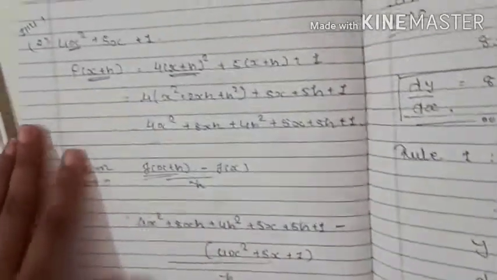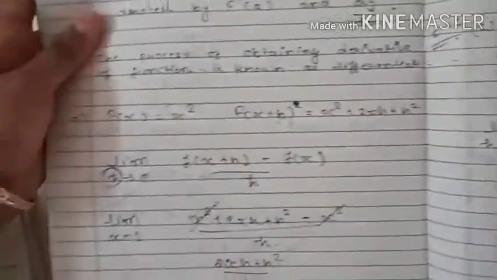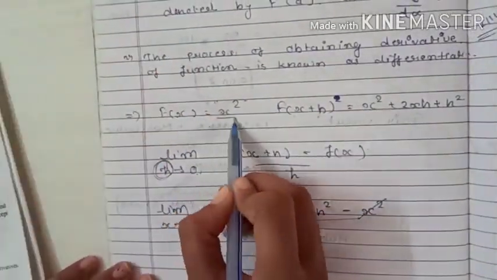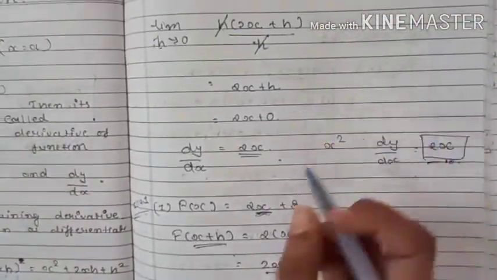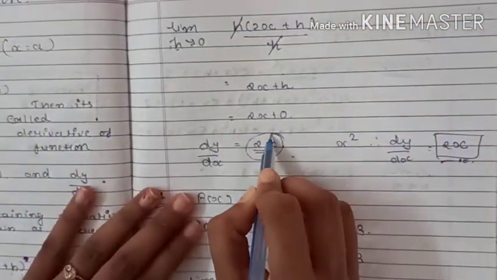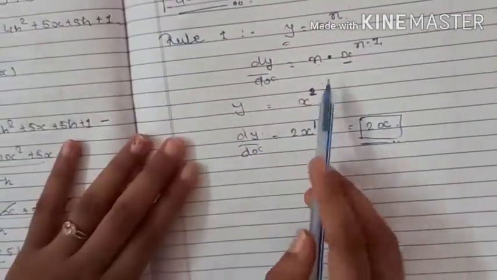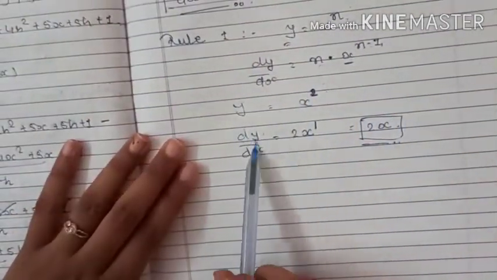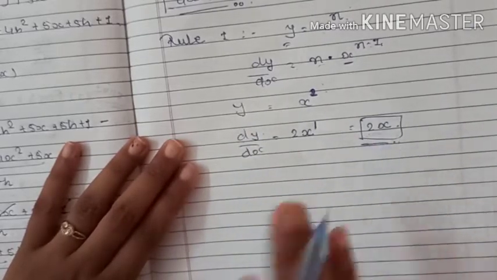Earlier, using the definition, to differentiate the function x square we had to go through a whole process and then we got the answer 2x, right? But using this simple rule, we can directly find the differentiation, 2x.